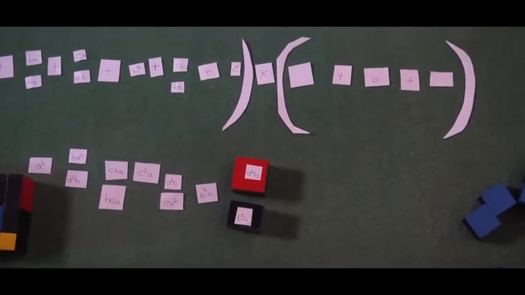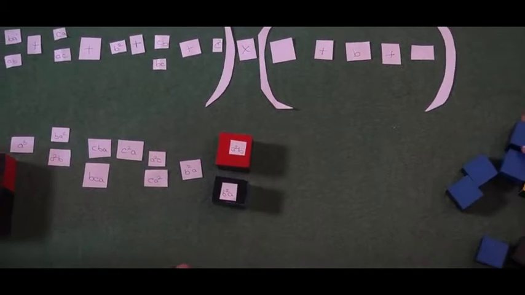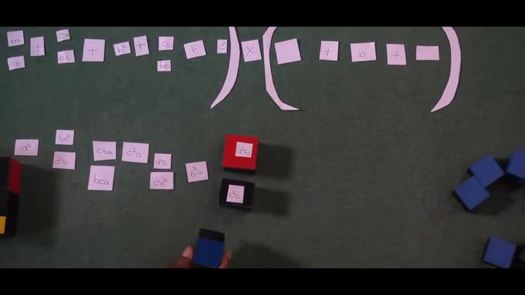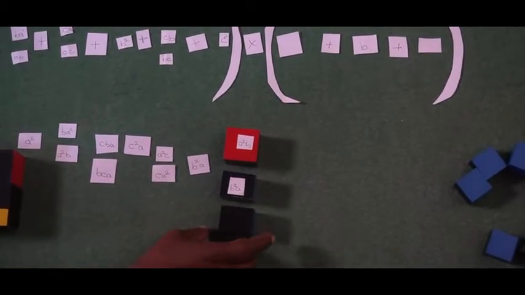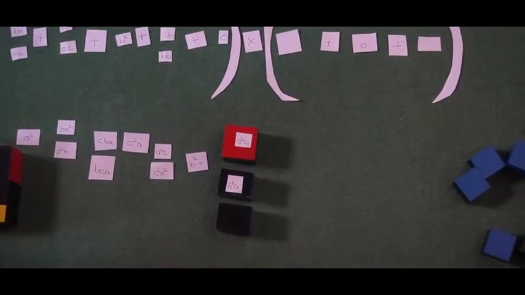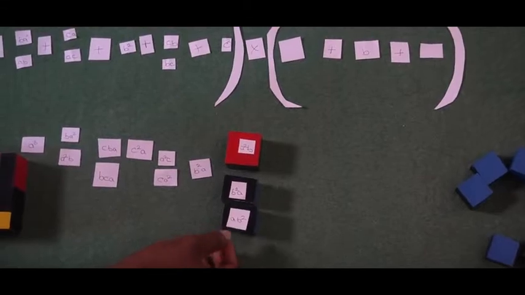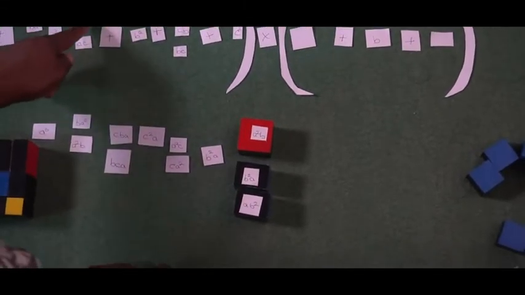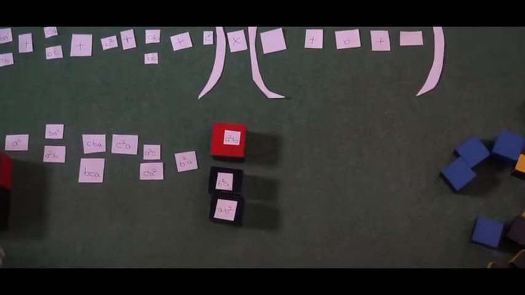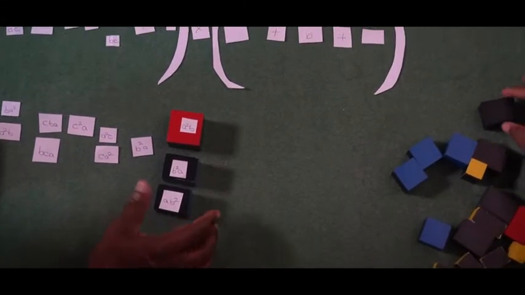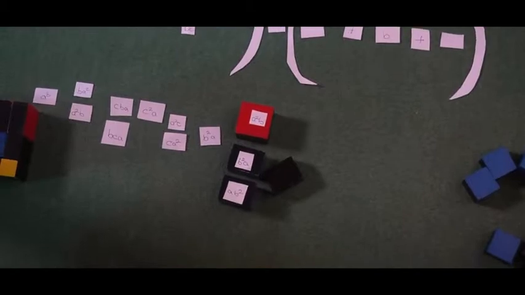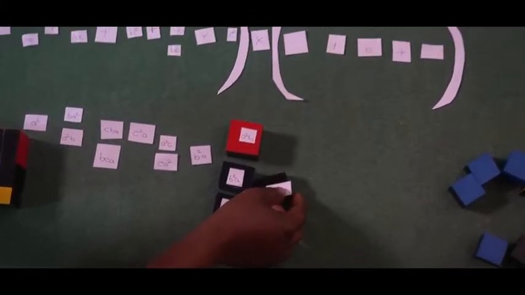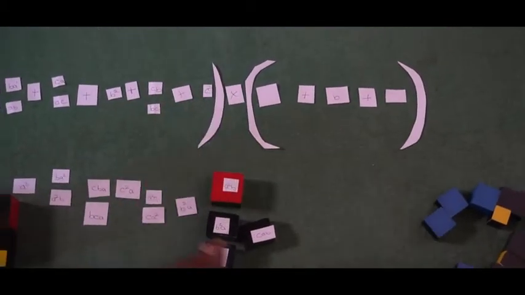Get the prism. Height of A, B squared. So get the slip. CA times B, CAB. Get the prism. And the slip. AC times B, ACB.